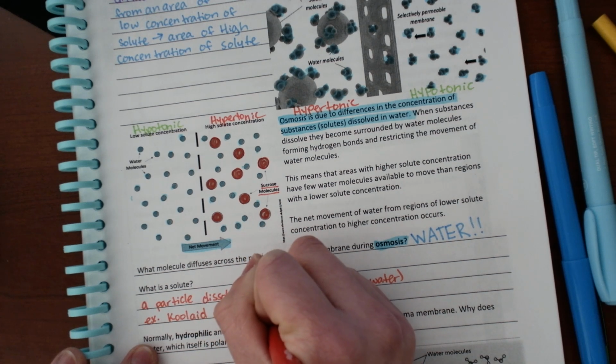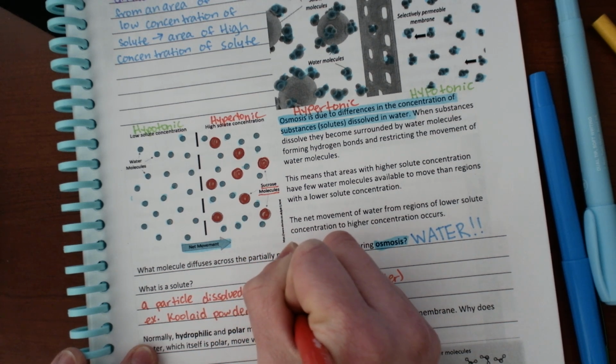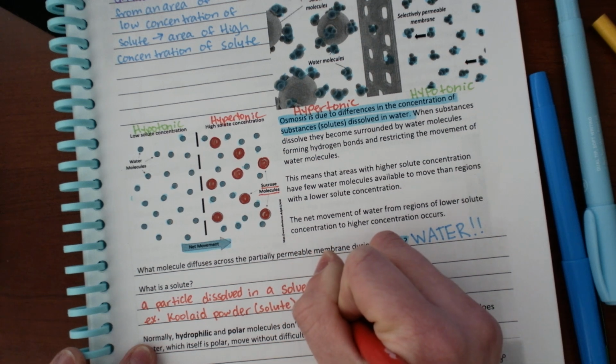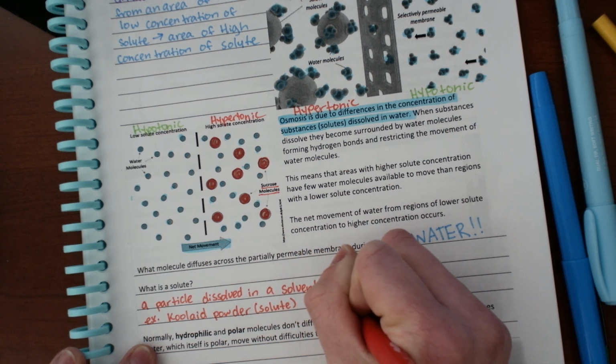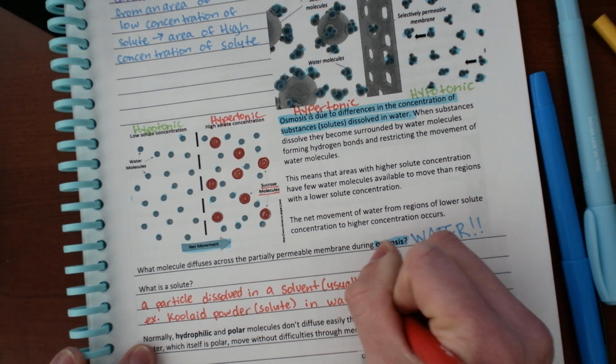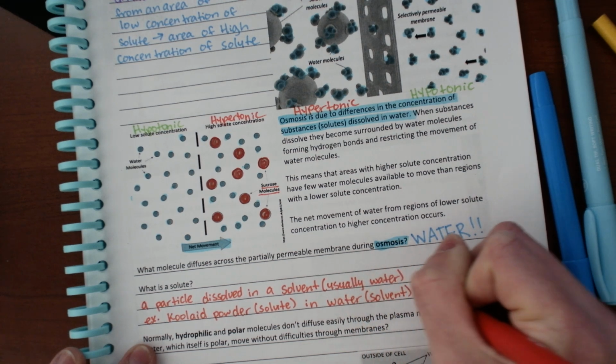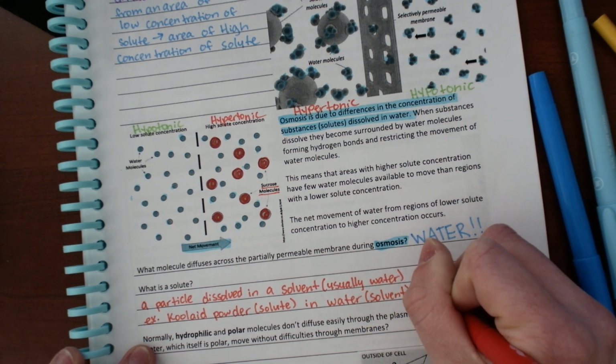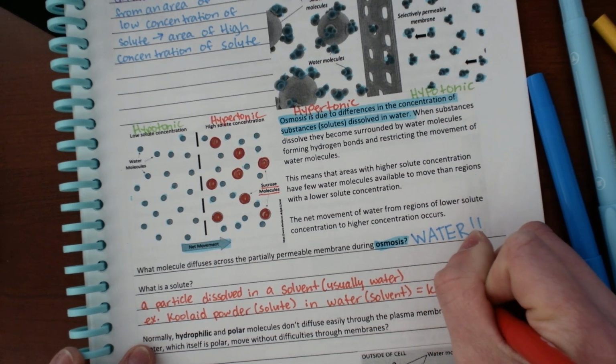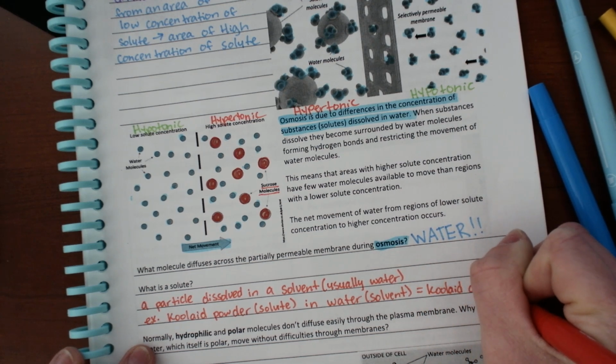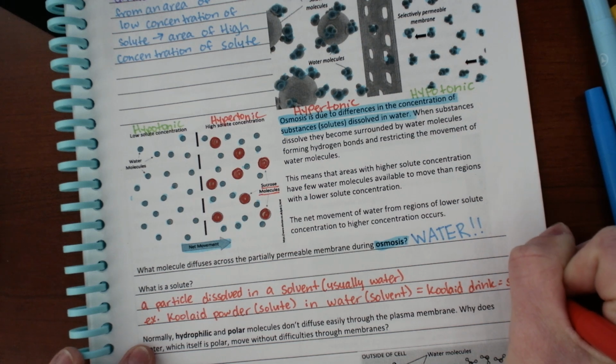That is the solute, and the water is the solvent. And then the Kool-Aid drink, that's the solution.